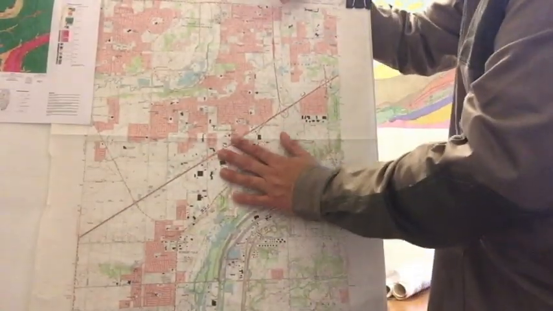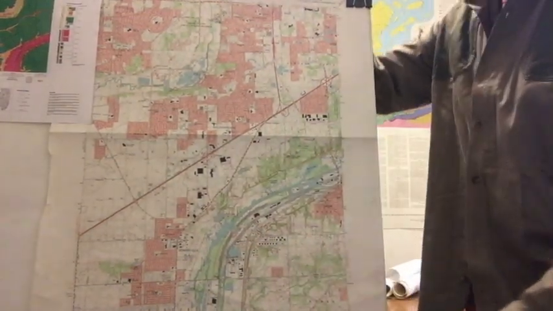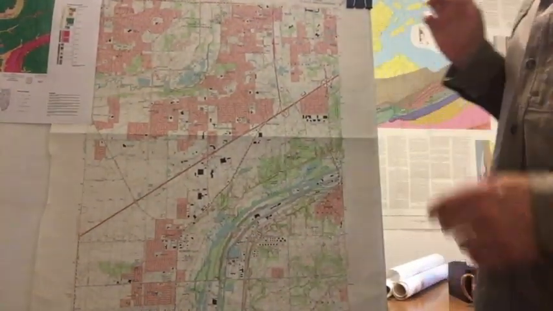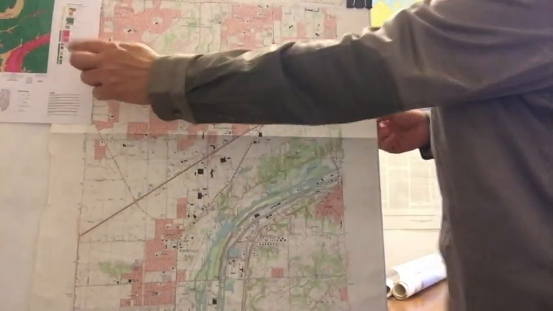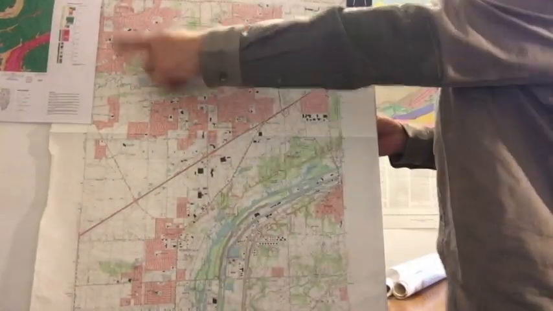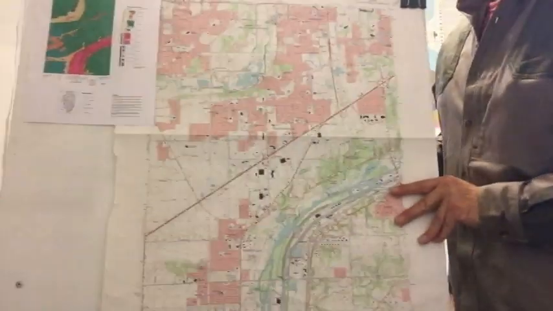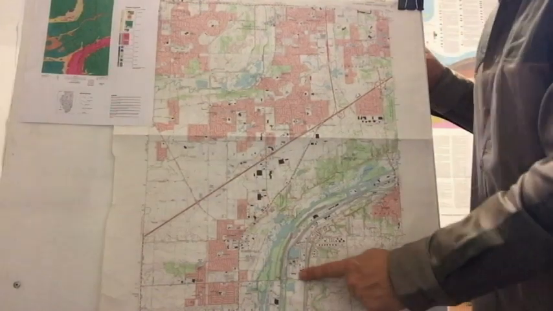But this one is the Romeoville Quadrangle in northeastern Illinois. And it was one of the first geologic maps I ever made. You can kind of see it here in the corner. Obviously, I don't have a large scale printer to print it out full size, but that's the geomap of this topo map.